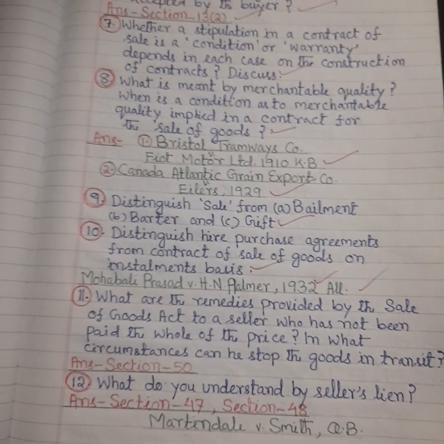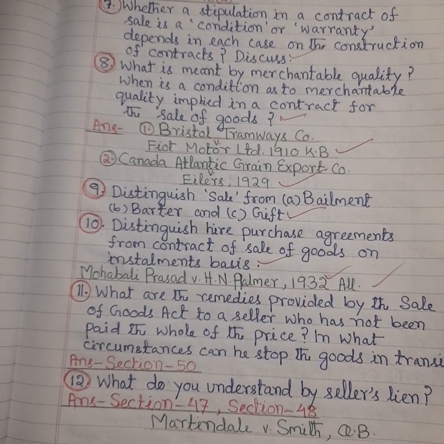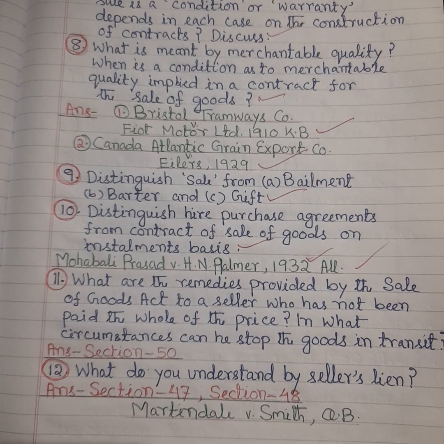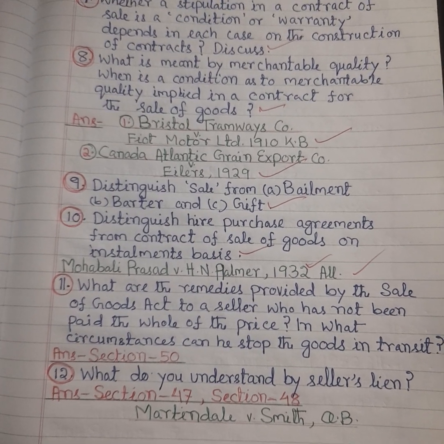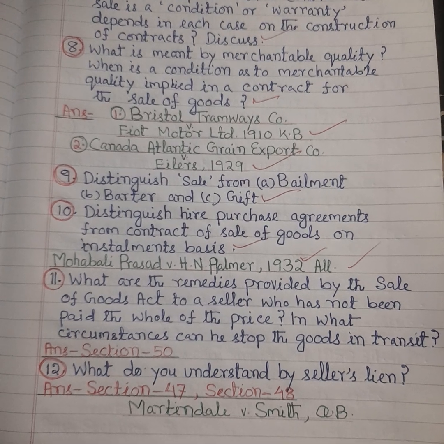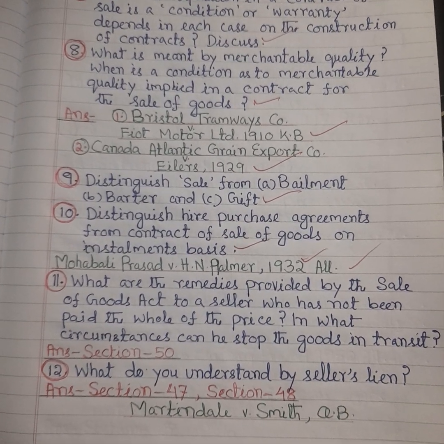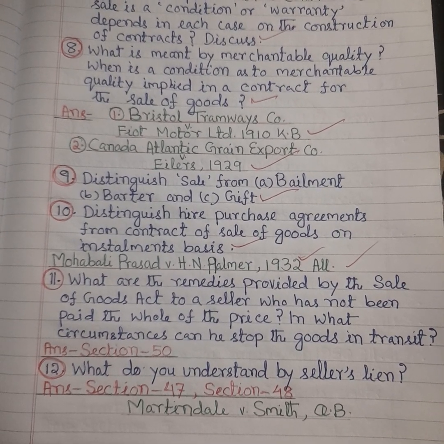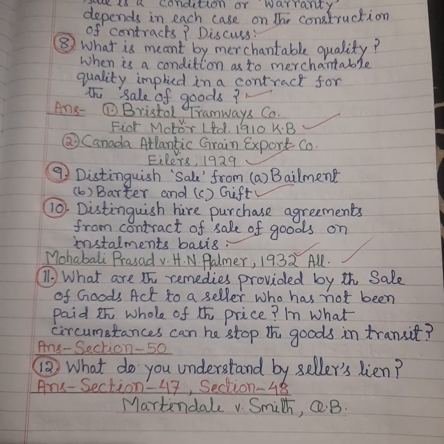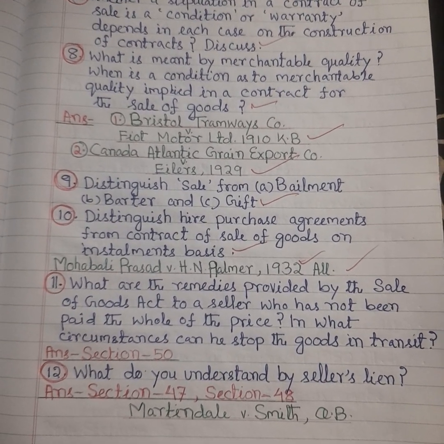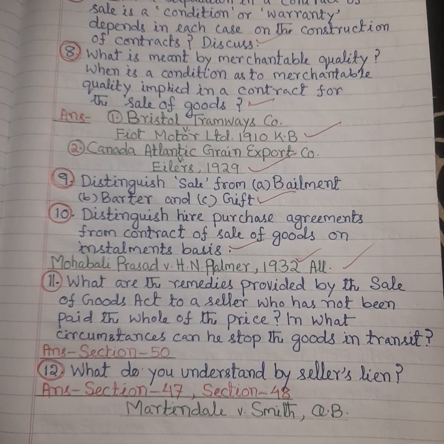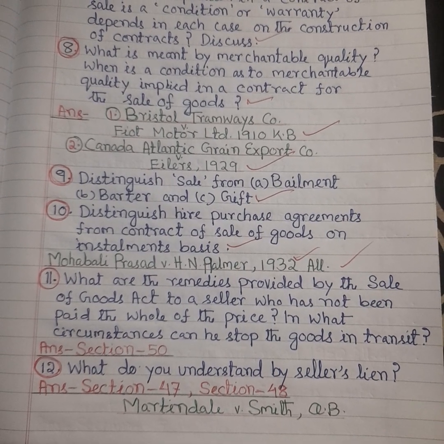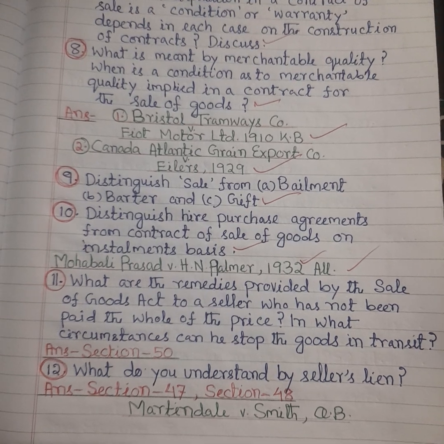But the distinguished mark of an agreement which is a sale and not a hire purchase agreement is that the hirer should be bound to pay the full value of the goods by way of installments without any option to cancel the agreement if he so wished before the full value of the goods is paid. And this was also decided in this important leading case, Mohavali Prasad versus H.N. Almer in 1932 by the Allahabad High Court.